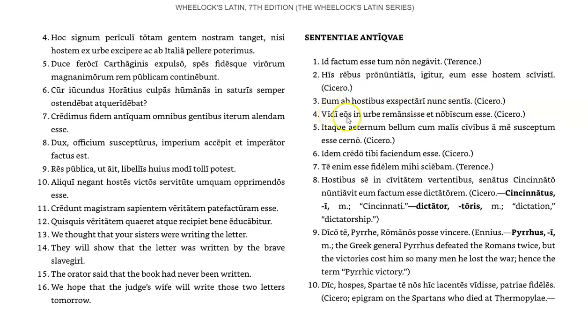Number 4, vedi eos in urbe remanisse et nobiscum esse. Julius Caesar, veni vidi vici, I came, I saw, I conquered. So we need to recognize this as the perfect form of I saw. And even this one, if you did it literally: I saw them having been remaining in the city to be with us.